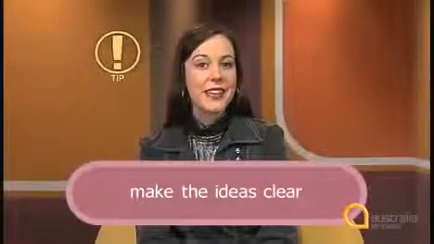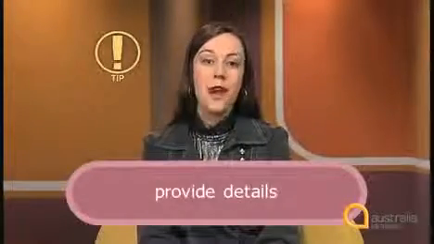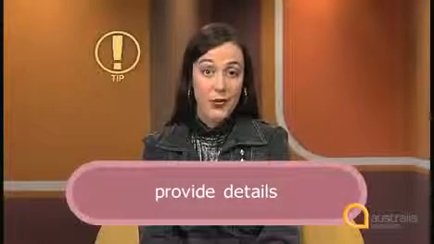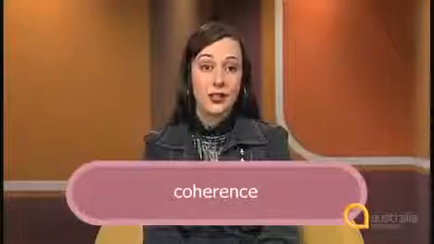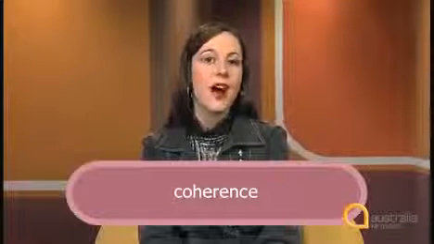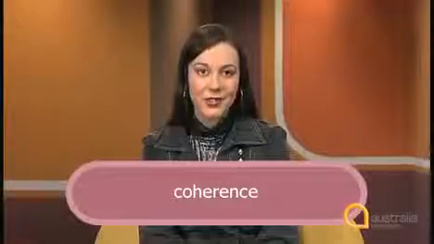There are different ways to structure a paragraph, but these basic elements occur in all of them. When you practice writing paragraphs, try to make the ideas clear and provide details to strengthen the points you are making. Also do this when you're speaking. An important feature of a good paragraph is coherence. Arranging your ideas logically will help provide coherence and get your message across.